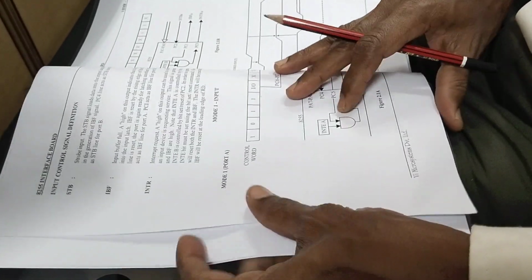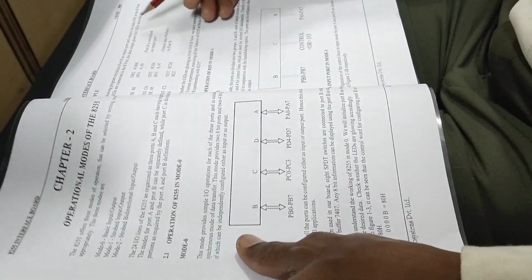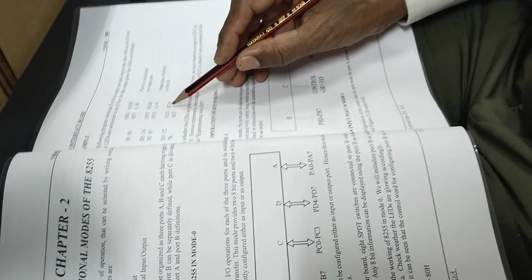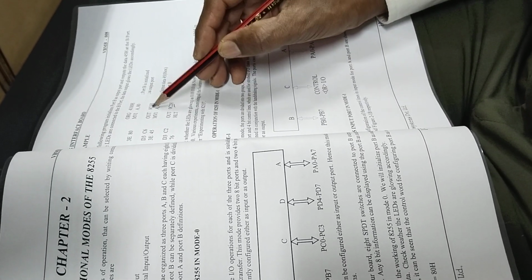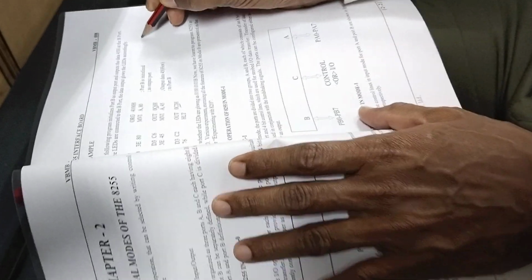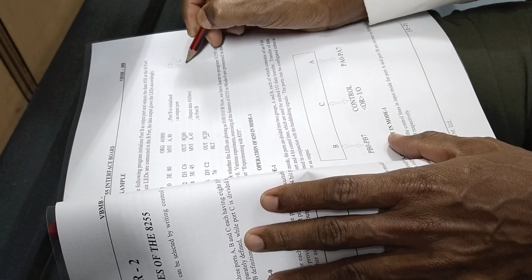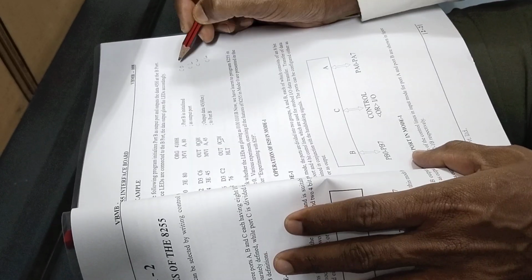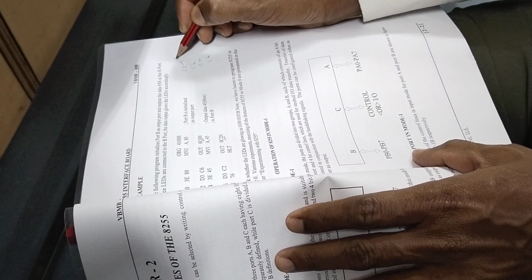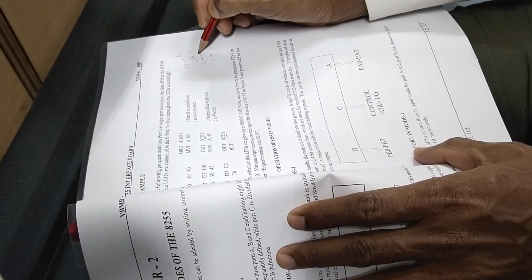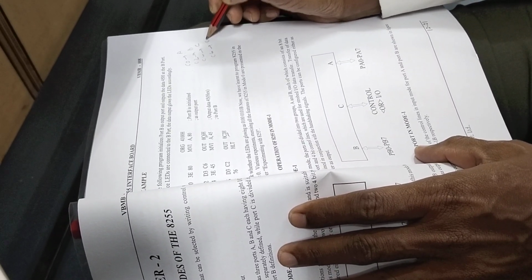So here, port B address is C2. Okay. Control register address is C6. See very carefully, na? C0, C2, C4, C6. This address. This is port A. This is port B. This is port C, and this is control register address. Okay. Sure.